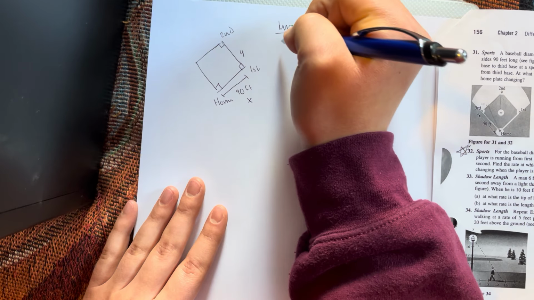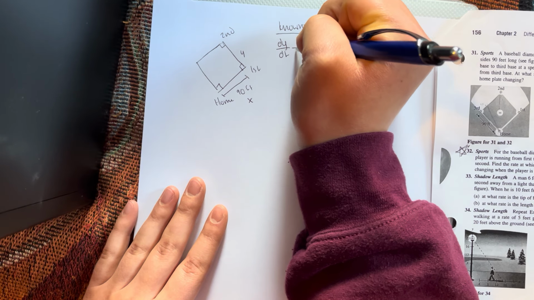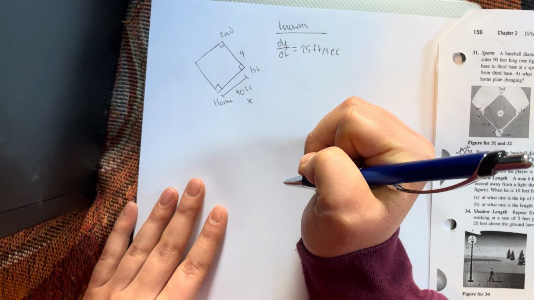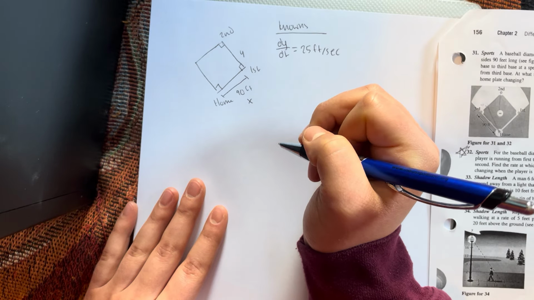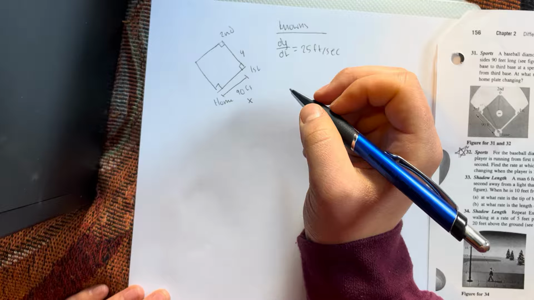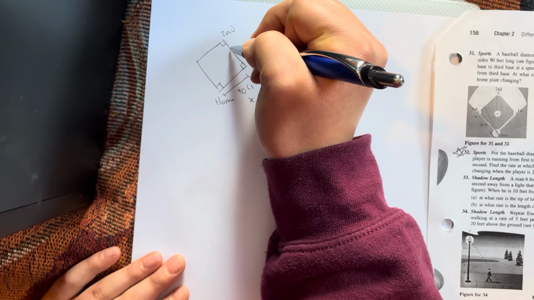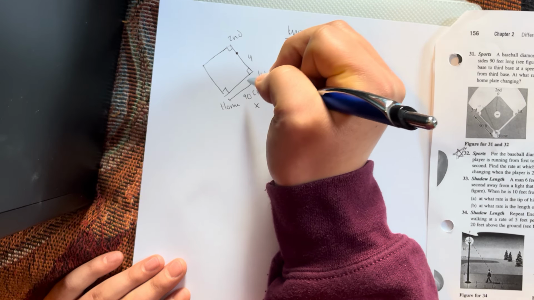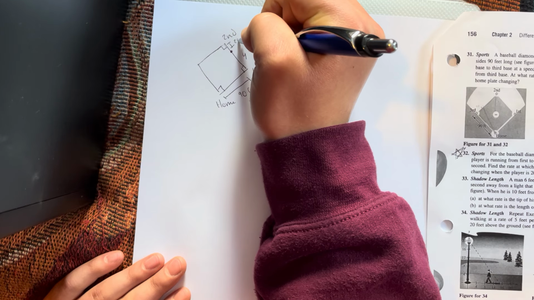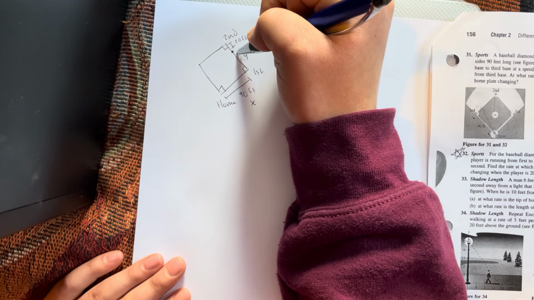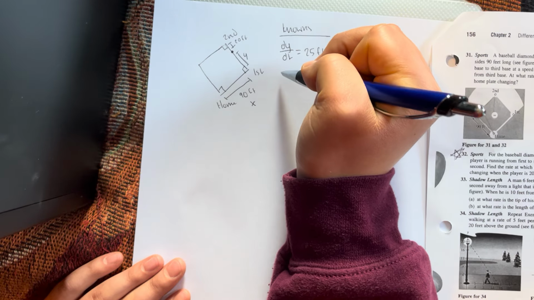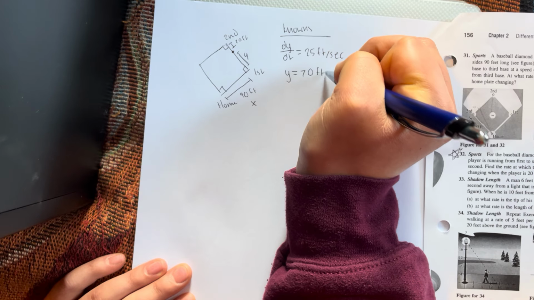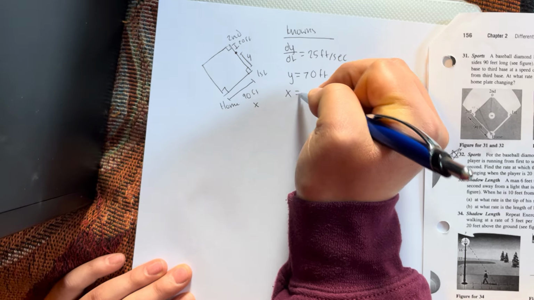We know that the player is running from first to second right here at a speed of 25 feet per second. So that means that dy/dt equals 25 feet per second. And then we know that we're finding the rate at which the distance from home plate is changing when the player is 20 feet from second base. So if the player is 20 feet from second base, that means he's right here. And if we know that this whole thing is 90 and this right here is 20, then we're going to use this distance right here to figure it out. So 90 minus 20 is going to be 70. So our y is going to equal 70 feet. And then we know that our x is going to equal 90 feet because we were told that in our first one.